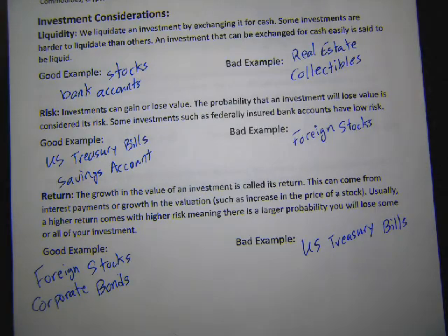So usually risk and return are kind of opposite. High risk usually means high return. Low risk usually means low return. And with risk you want less, and with return you want more. So they're kind of opposite. If one's good, the other one's kind of bad, and vice versa.